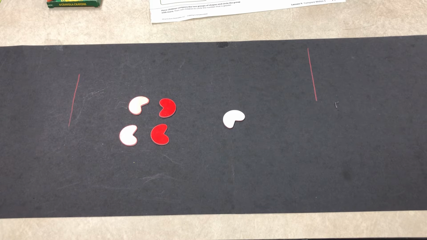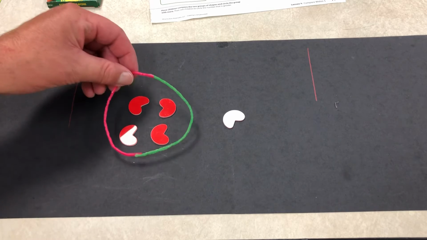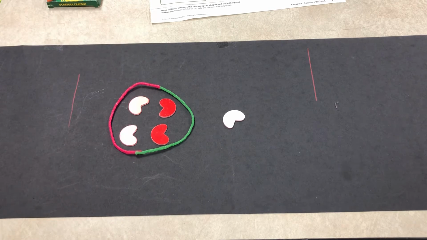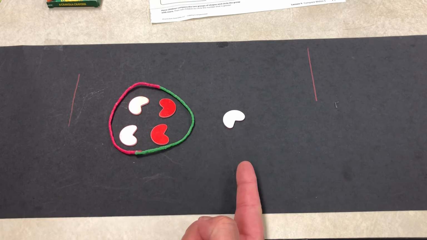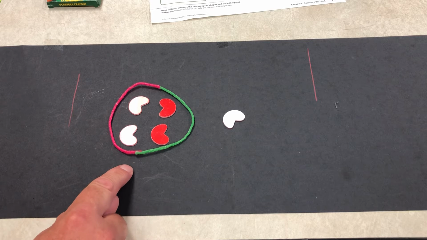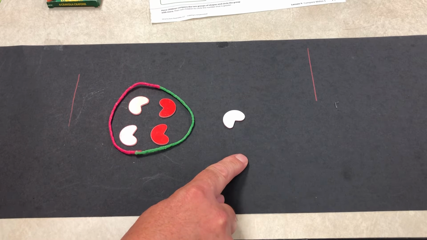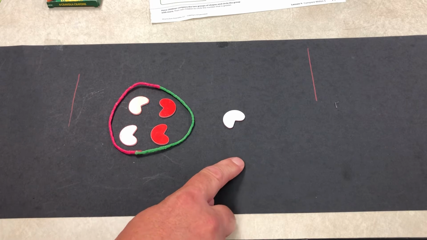Which group do you think it is? If you thought that the red group has more, you are correct. 4 is greater than 1. This group has more. This one has fewer or less than.